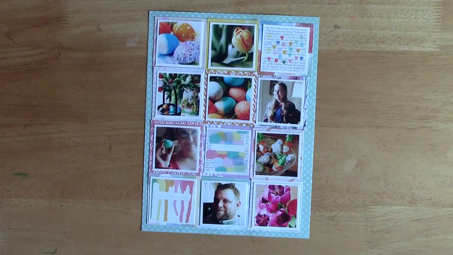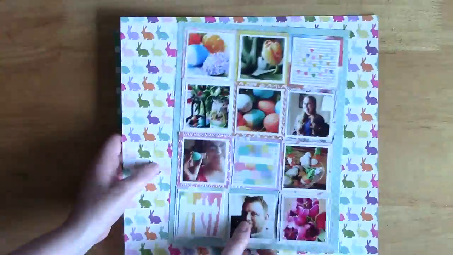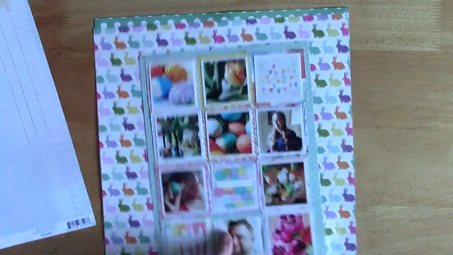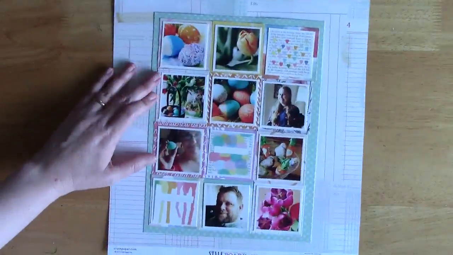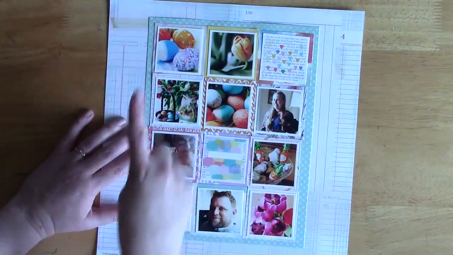Earlier in the video, I mentioned how different patterns and colors can sometimes upstage each other or compete for attention. You can see this here as I consider paper after paper. I finally settled on one that worked, and of course it would be this ledger paper, my favorite paper in the world right now, from Crate Paper.